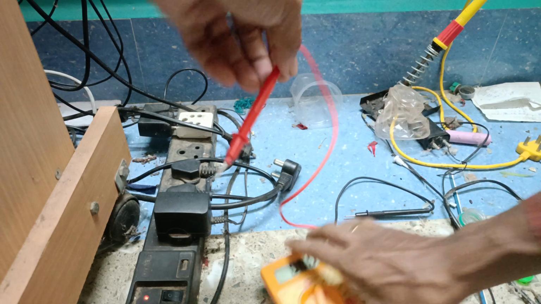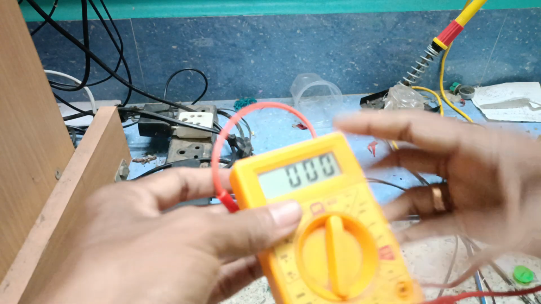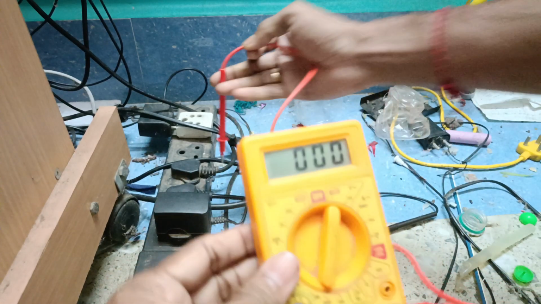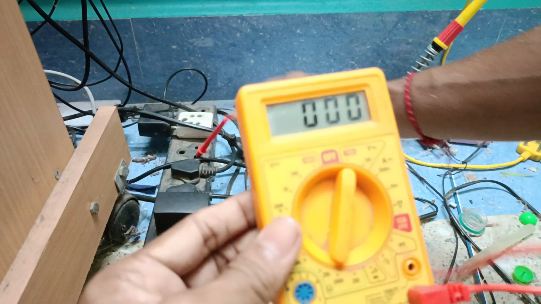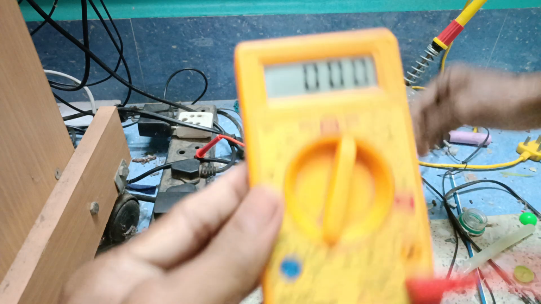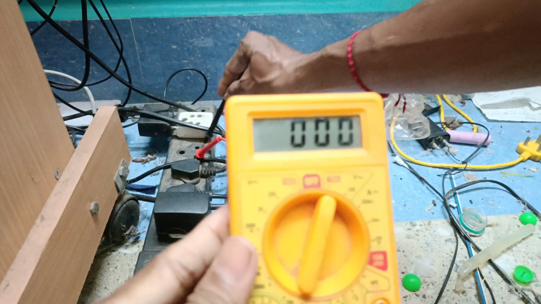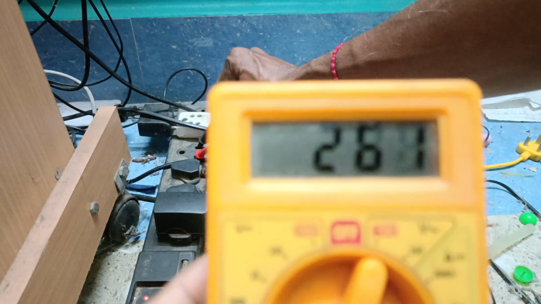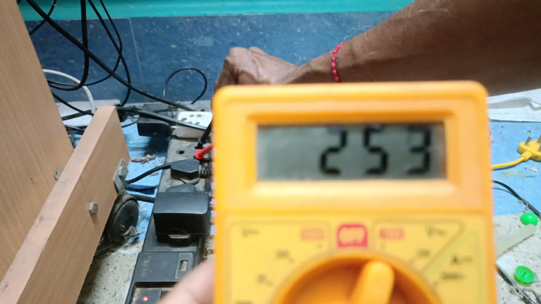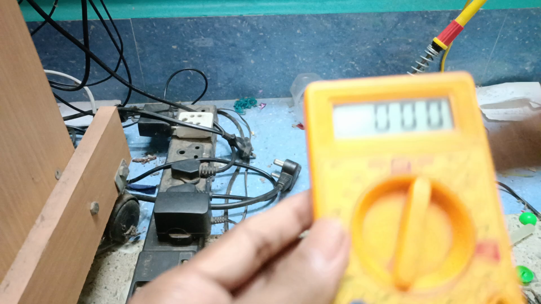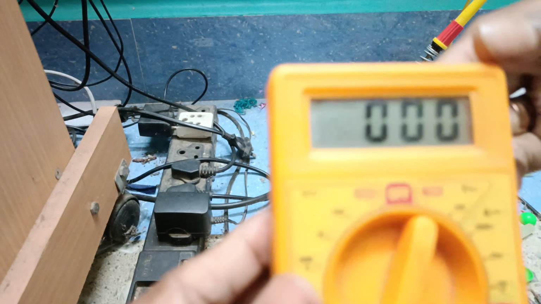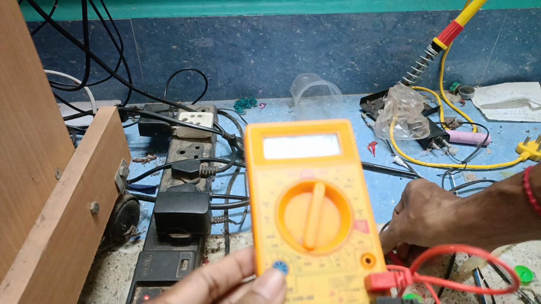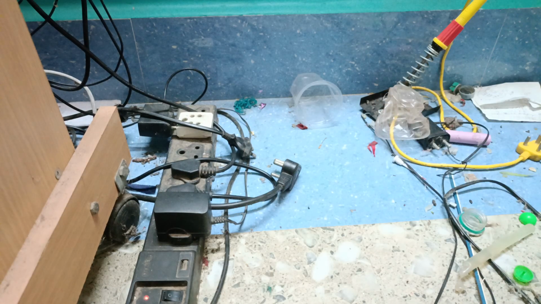At present it is nearly 250 volt, right? That is, the voltage at present is 250 volt. You can see here, again I am showing you. Here you see, 253 volt. That means the AC voltage is 253 volt. AC means alternating current. Now I show you the DC voltage.